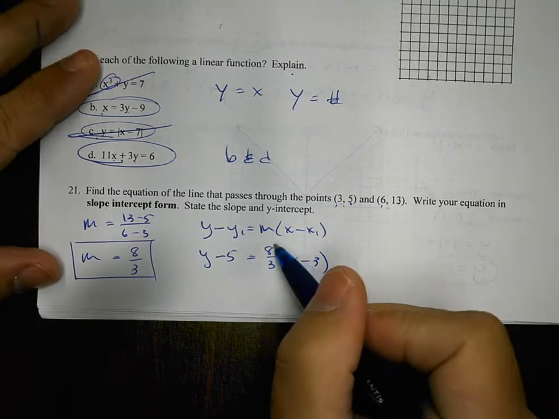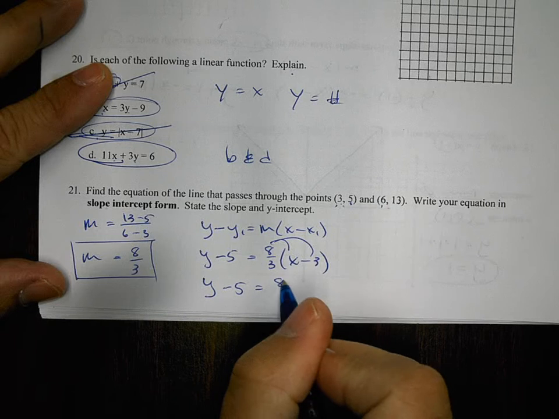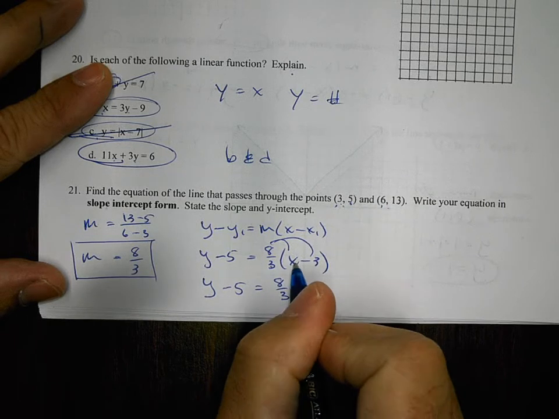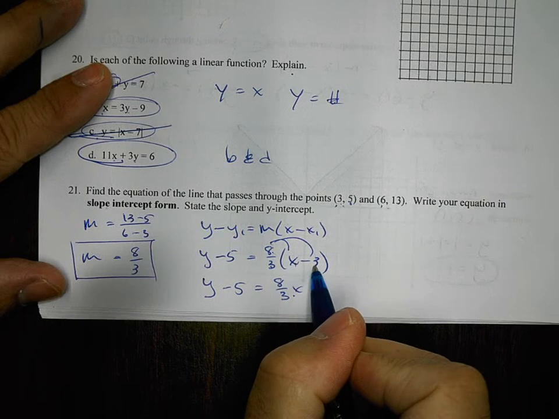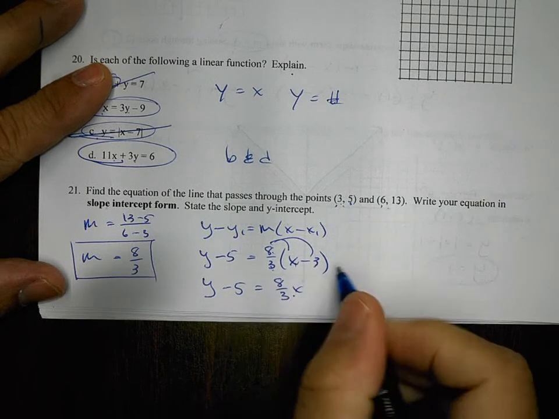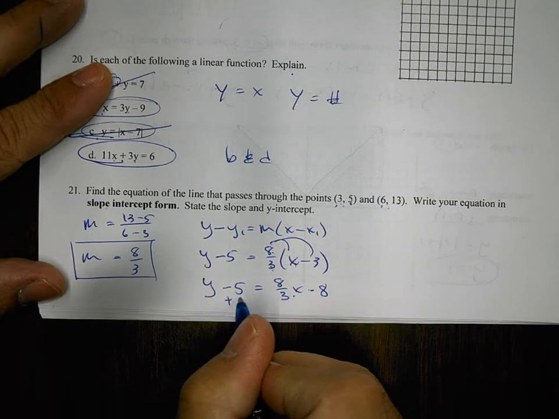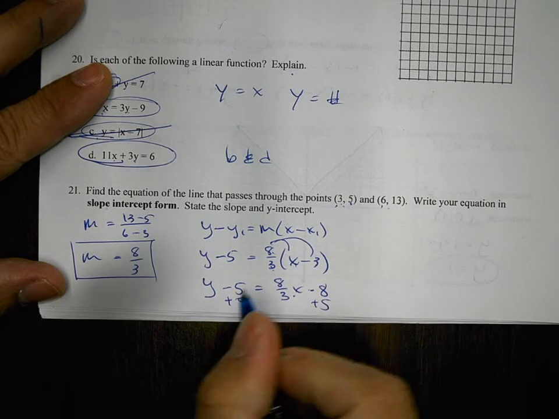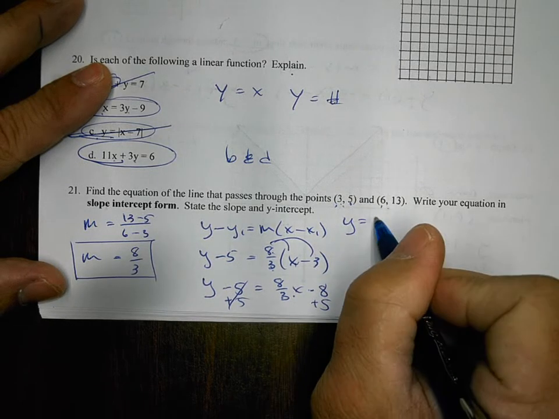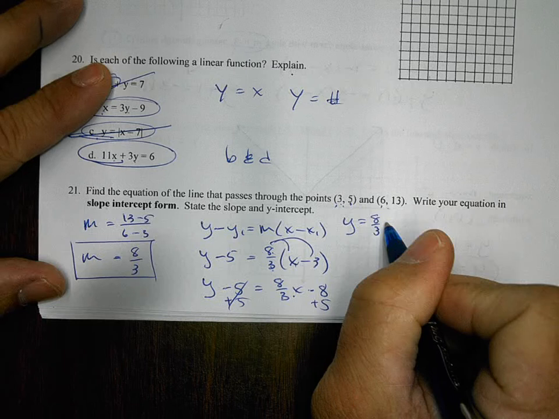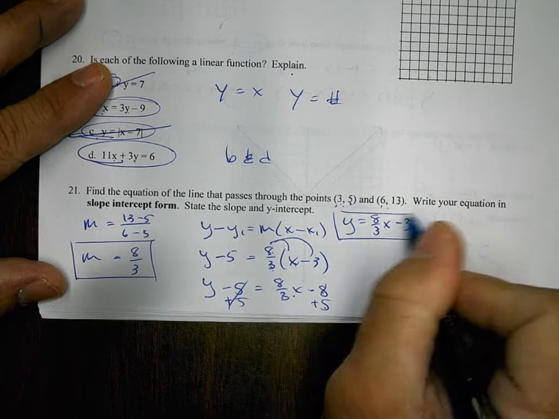Now, to convert it to slope-intercept, we simply go y minus 5 equals 8/3 times x, which is 8/3 x. And 8 times negative 3 is negative 24. Negative 24 divided by 3 is negative 8. And now we have to add 5 to both sides. We do that, we get y equals 8/3 x, and then negative 8 plus 5 is negative 3, and there it is in slope-intercept form.